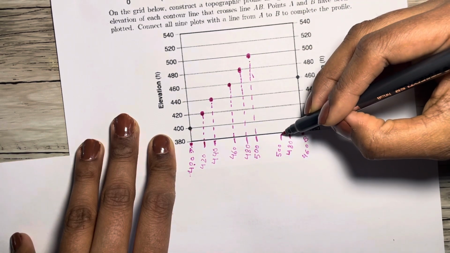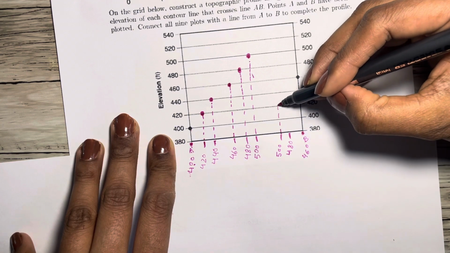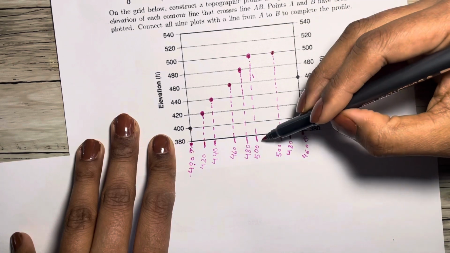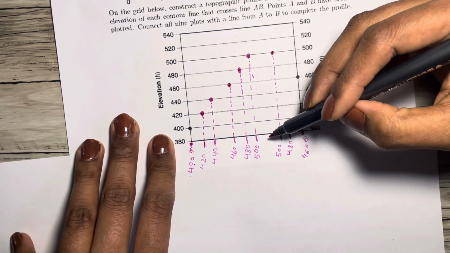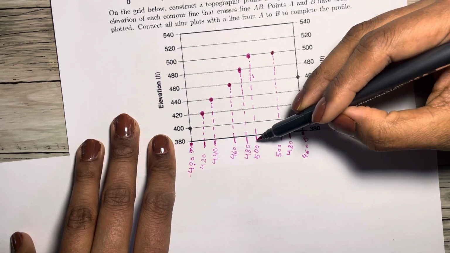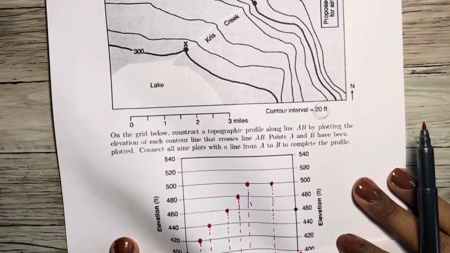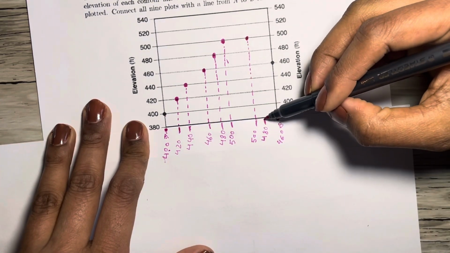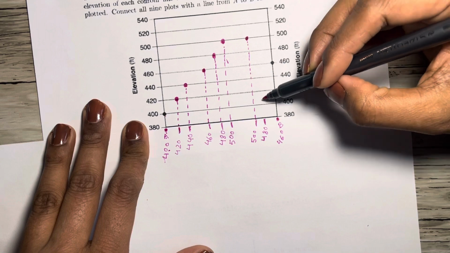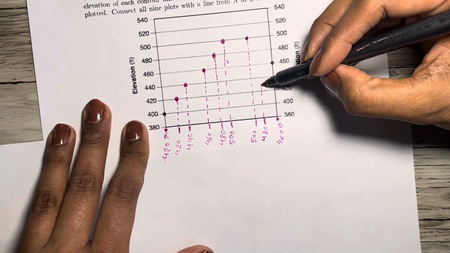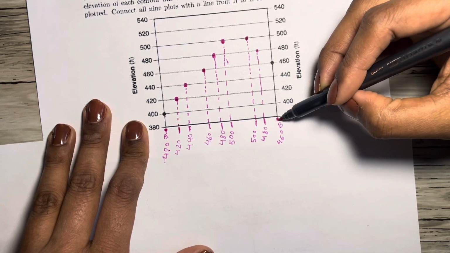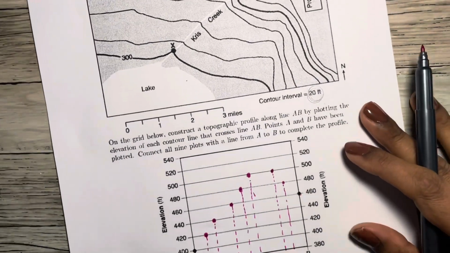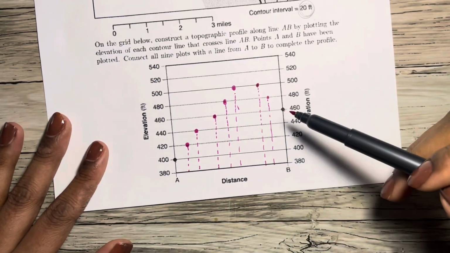Notice that the elevation here is also 500. I'm gonna draw a dot right above 500. Notice why it's so important to use the scrap paper and mark exactly the positions of the contour lines, because the spacing has to be exactly as the map above. Finally, I draw a dot at 480. And they already did 460 for me.